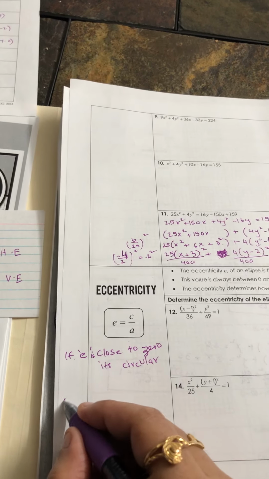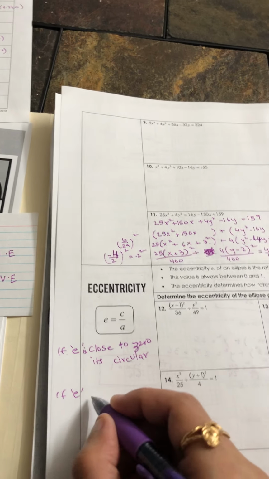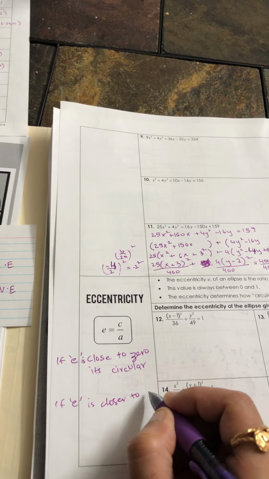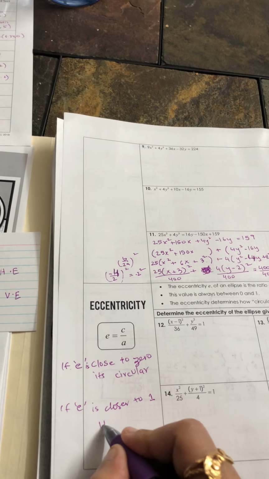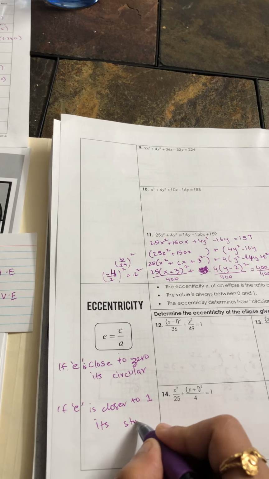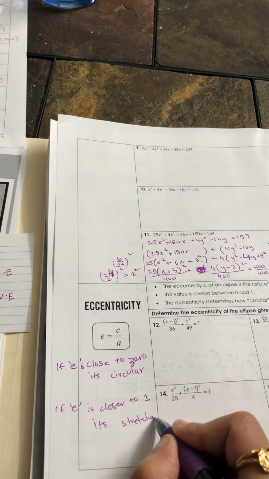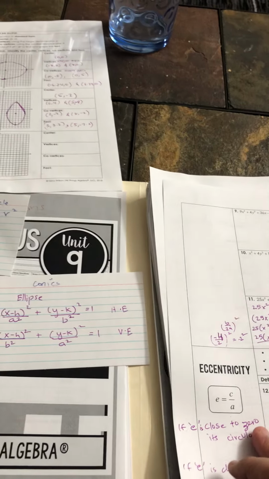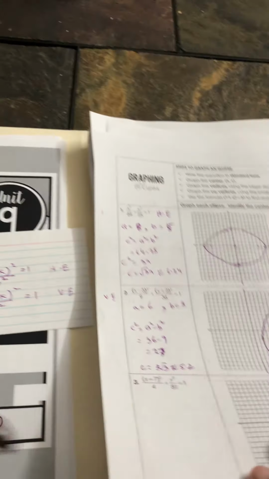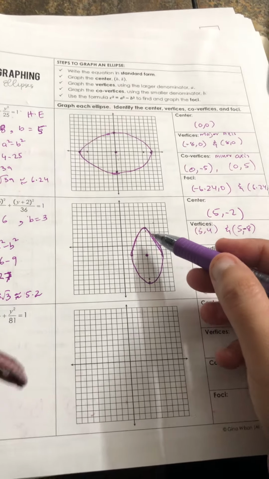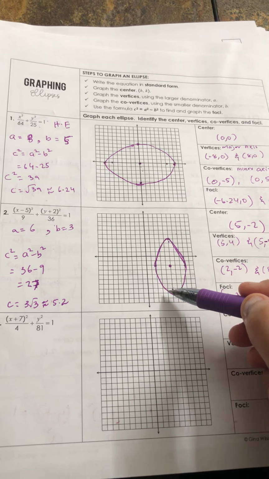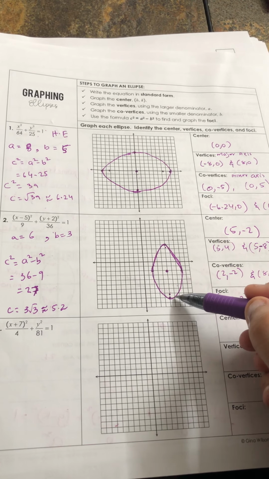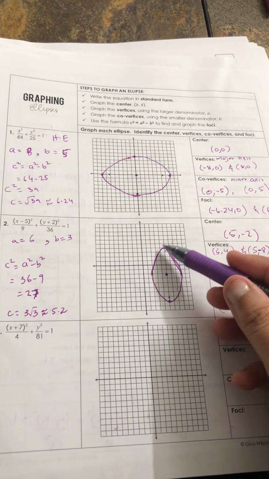If E is closer to 1, it's stretched, more stretched. So we can have some examples. Here it's stretched, so E is closer to 1.